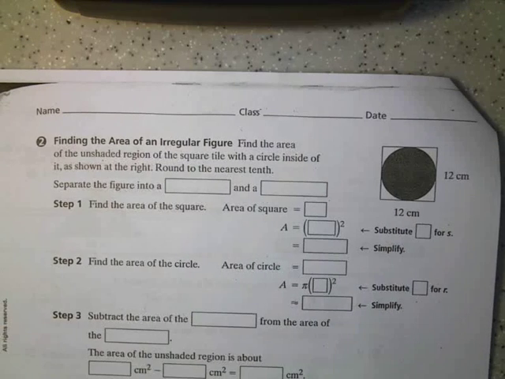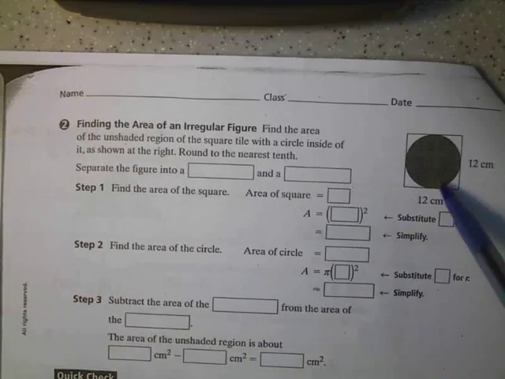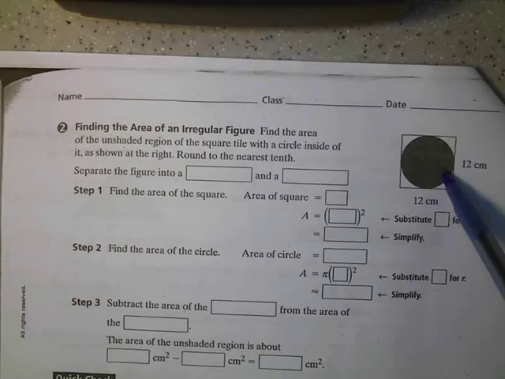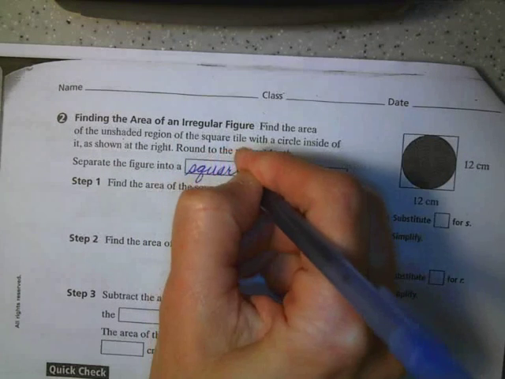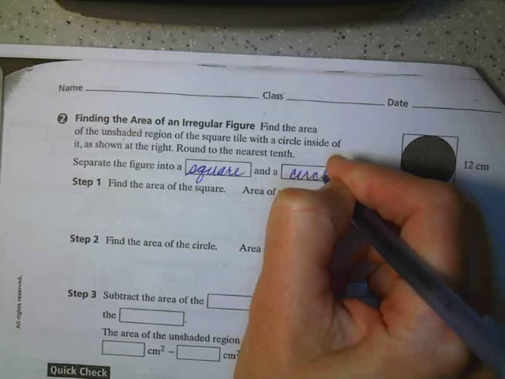Finding the area of an irregular figure. An irregular figure is simply something that we don't have a defined formula for, where we have to use common sense, math sense to figure out what's going on. Find the area of the unshaded region of the square tile with the circle inside of it as shown. Round to the nearest tenth. So basically, we have two identifiable figures here. We have a square and we have a circle.